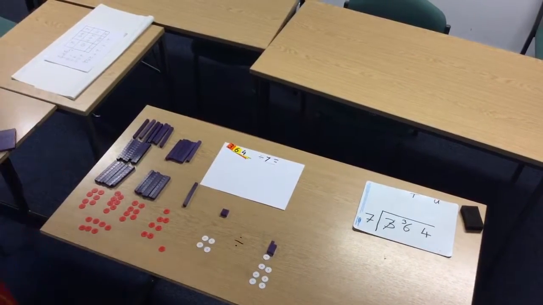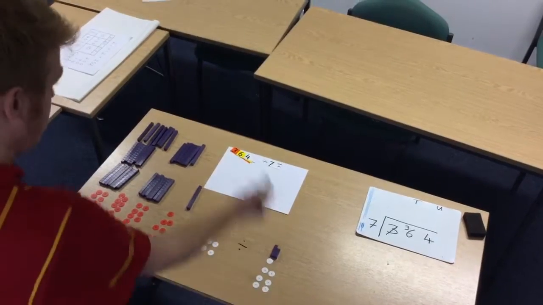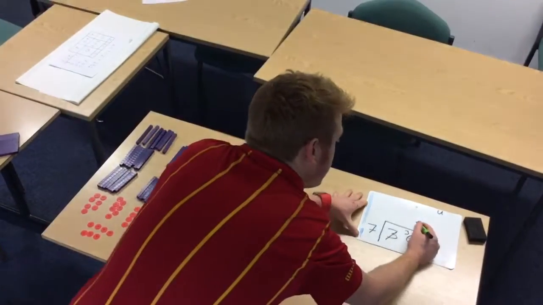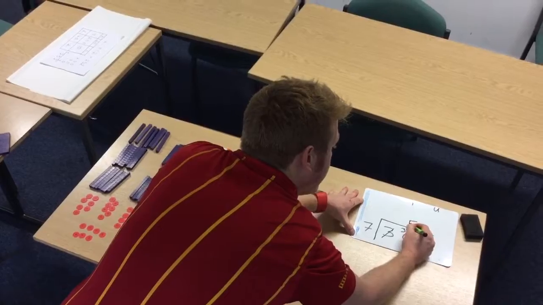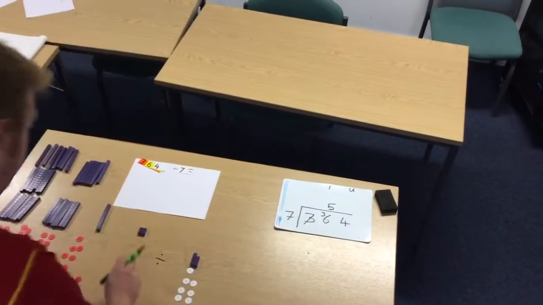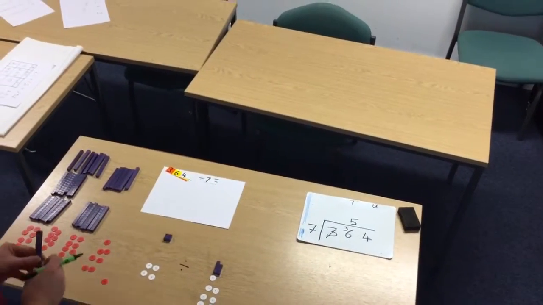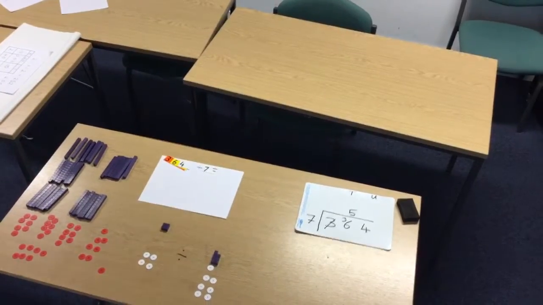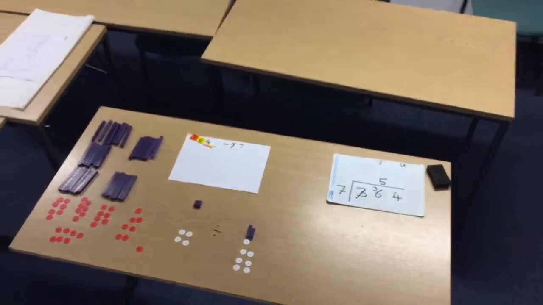So we can see that it goes into the tens column 5 times. So we place the 5 above here in the tens column. And we have one remainder ten, which we'll have to exchange again for 10 ones.